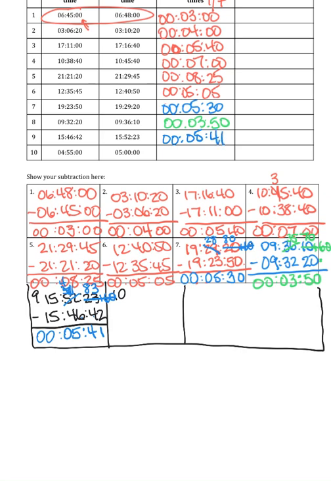All right, and the last one, number 10, this one's a little tricky because you have to borrow from the hours. So let's set this up. This should be for our S wave, 5 hours, 0 minutes, 0 seconds. P wave is 4 hours, 55 minutes, and 0 seconds. So it's really easy to do the seconds, obviously. 0 minus 0 is 0. But then you get over here and you're like, wait a minute, 0 minus 55, what do I do?